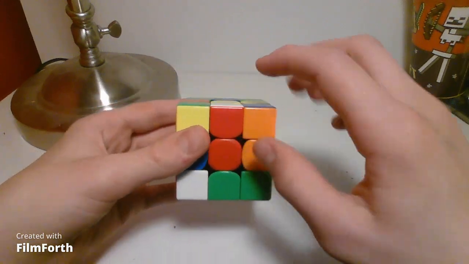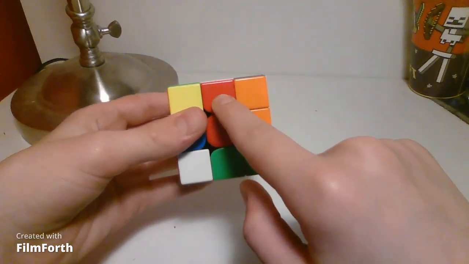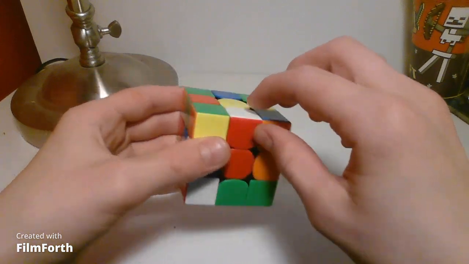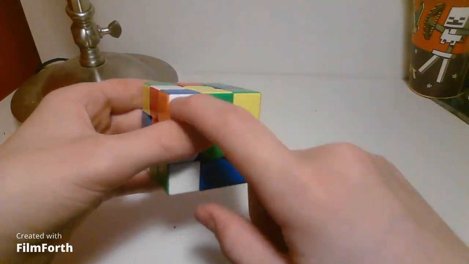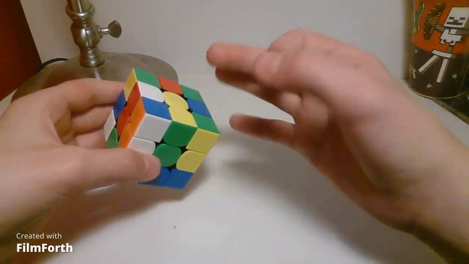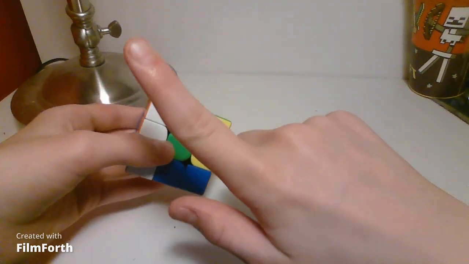So the edge pieces, for example, this would be this piece, which has the red and the white on it. These pieces can never be separated. Whereas this piece is a corner piece because it has 3 colors on it. It has blue, orange, and white.